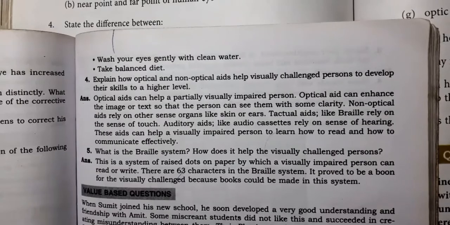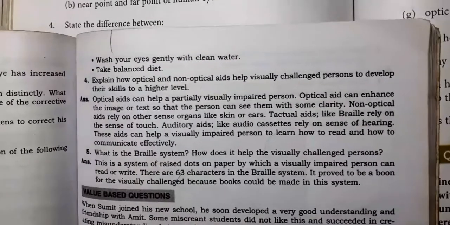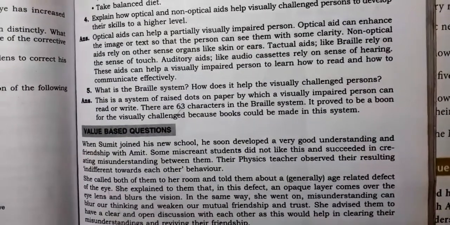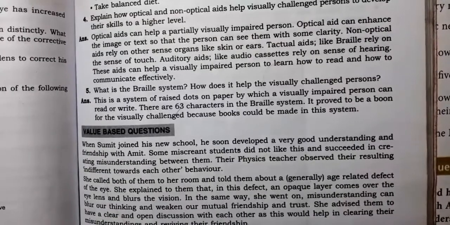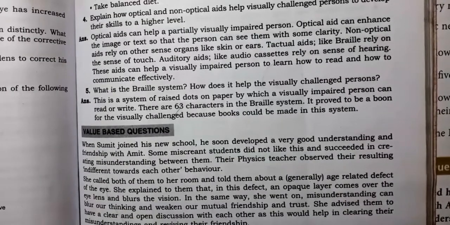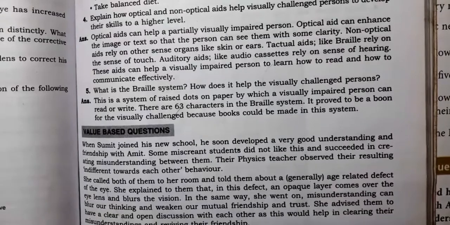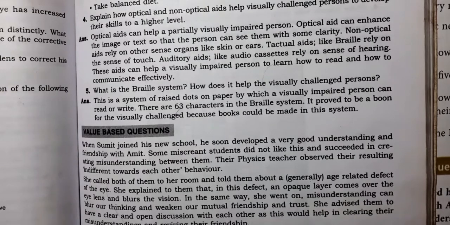Next, let's see value based questions. When Sumit joined his new school, he soon developed a very good understanding and friendship with Hamid. Some miscreant students did not like this and succeeded in creating misunderstanding between them. Their physics teacher observed their resulting indifferent behavior towards each other.